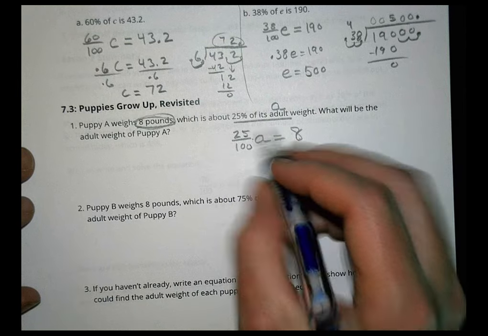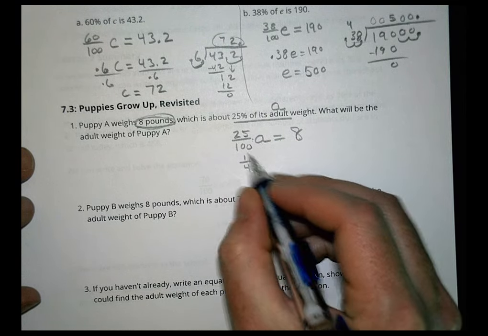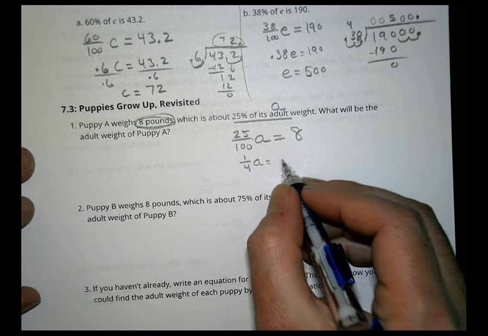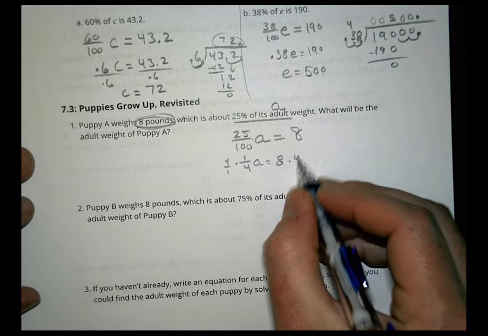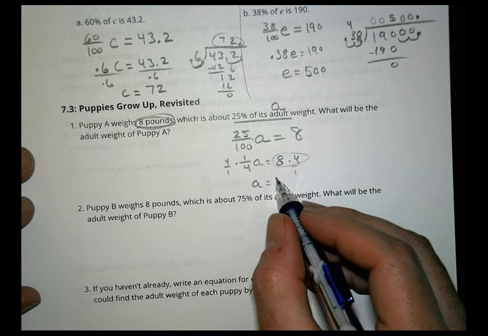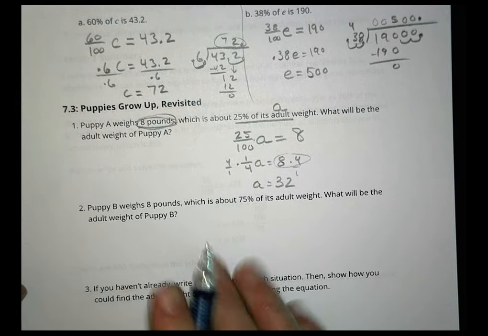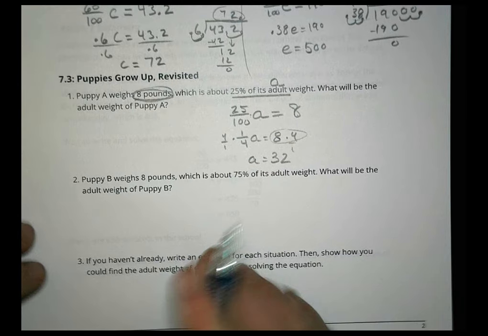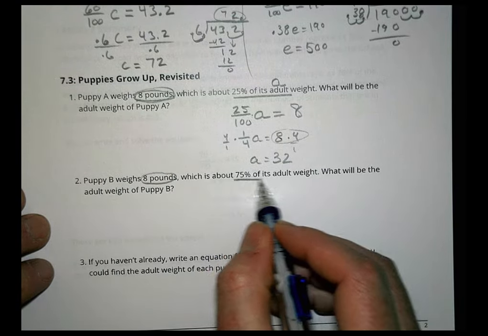Now 25 over 100 could be reduced to 1/4, right? It's a quarter. A equals 8. I'm going to multiply both sides by the reciprocal, or by 4 basically. So A equals 8 times 4, which is 32. That one worked out nicely just to do it like that. Let's look at part B, or part number 2. Puppy B weighs 8 pounds, but that's 75% of its adult weight.